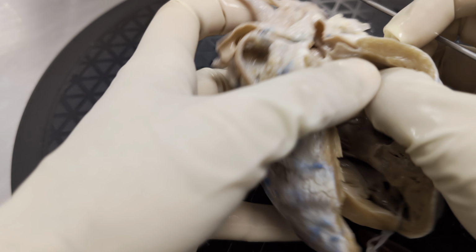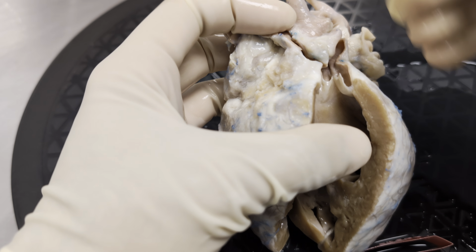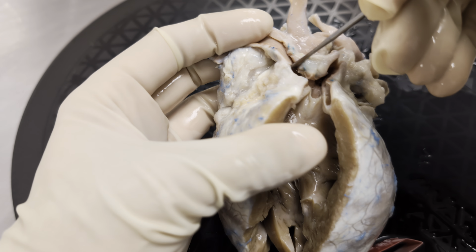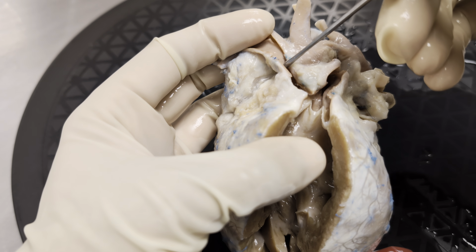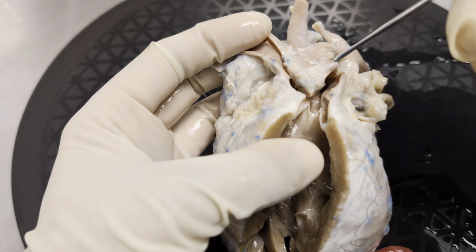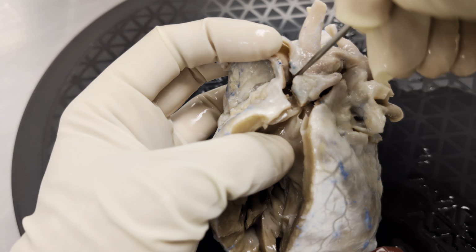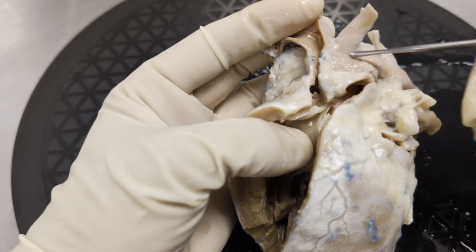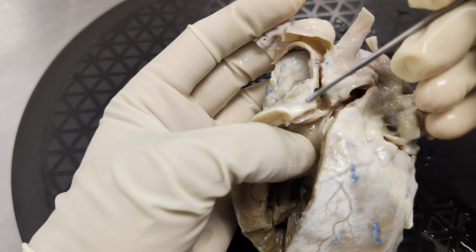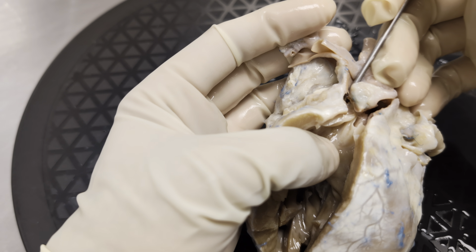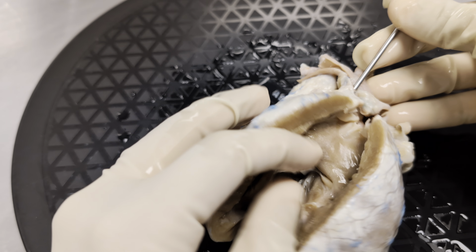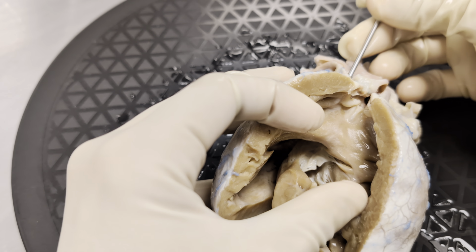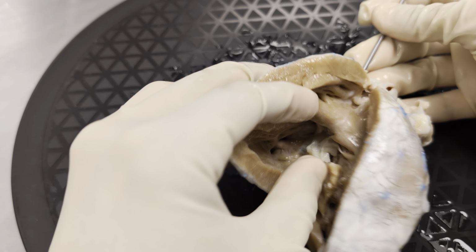Right? And right next to it, we already do see the ascending aorta. And it looks like the ascending aorta is right next to the pulmonary trunk. So here is the ascending aorta. And you can see the transverse arch here and the head and neck vessels. So we'll just put our probe down the ascending aorta to find where its actual opening is.